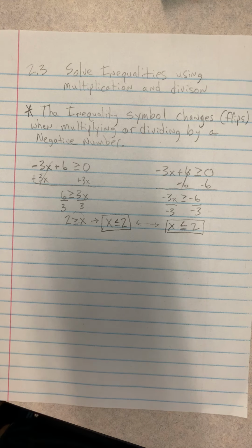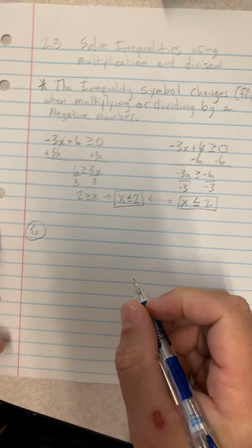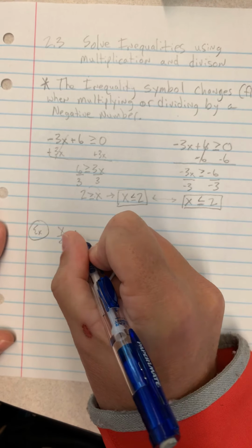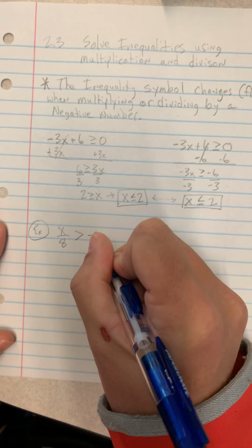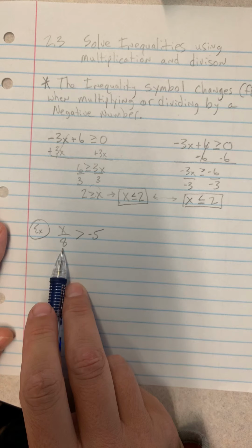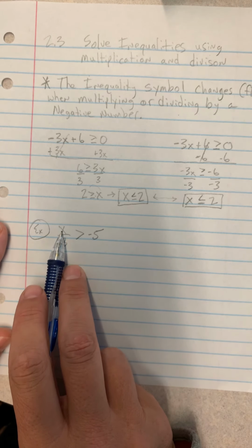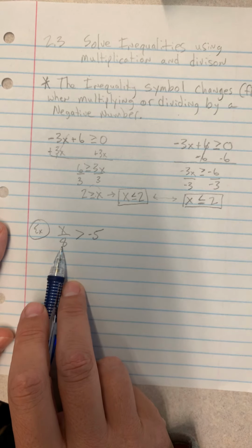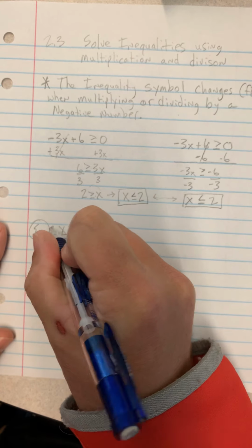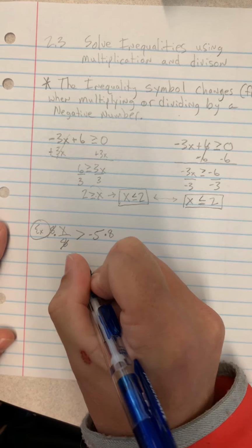We are just going to look at 4 example problems here. X divided by 8 is greater than or equal to -5. X is being divided by 8, or this is like 1/8 x. Dividing by 8 is like multiplying by 1/8. X divided by 8. To undo that division, I would multiply both sides by 8. Those divide into each other. X.